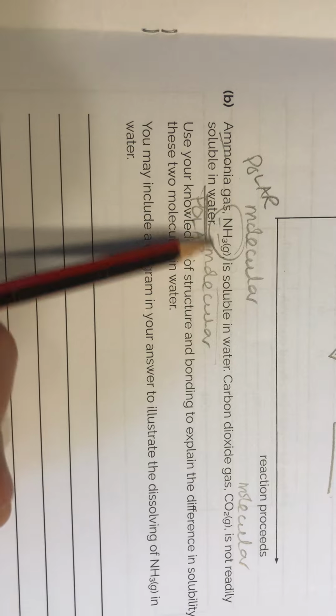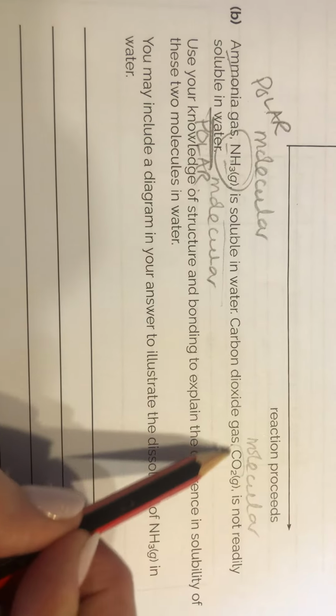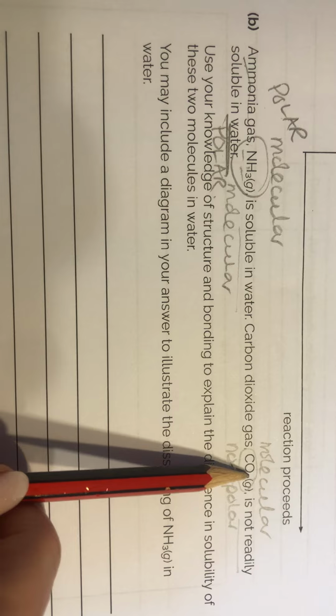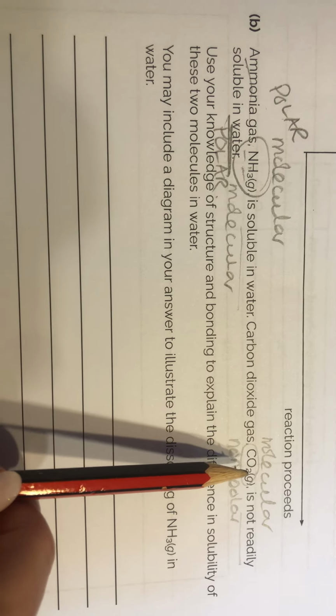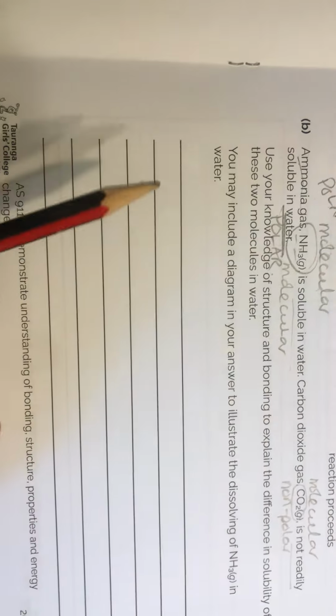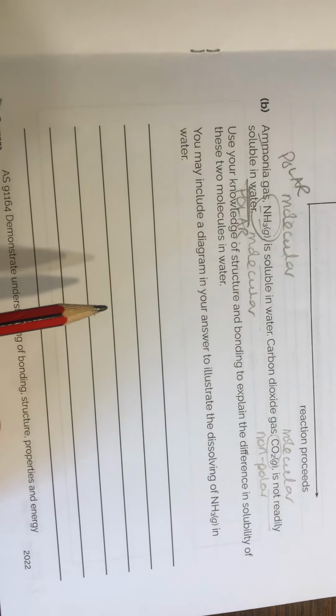If we really wanted to check that, we could draw a little Lewis diagram and we could have a think about that. But it is polar. CO2 is not readily soluble. That is indicating that it's non-polar. Don't forget we've also drawn CO2 back in a previous question, so you can go back and check that. Okay, so we don't want to say why these are polar or non-polar. That's in a previous question. All we want to talk about here is why things dissolve or don't dissolve.